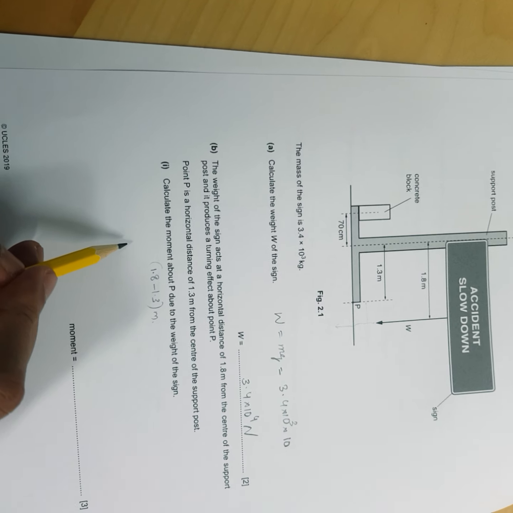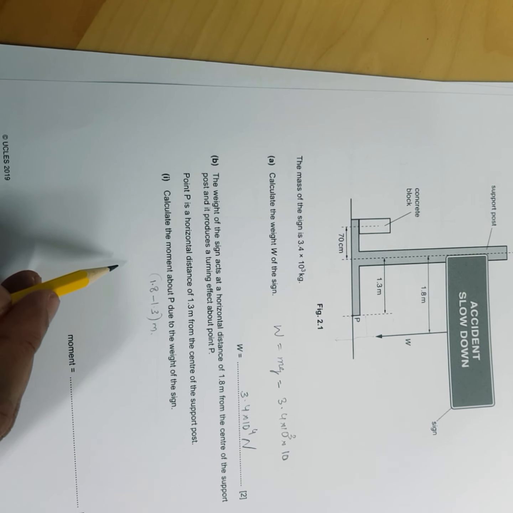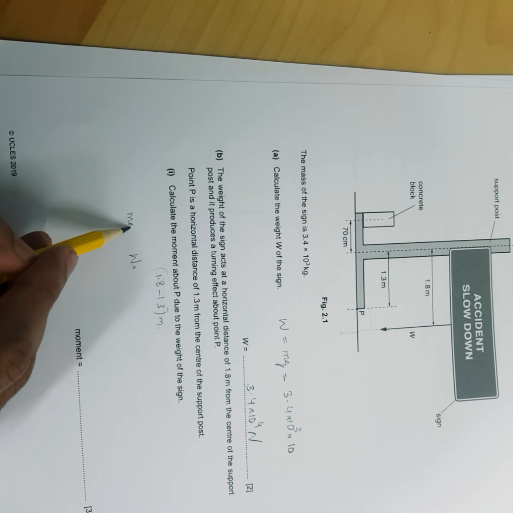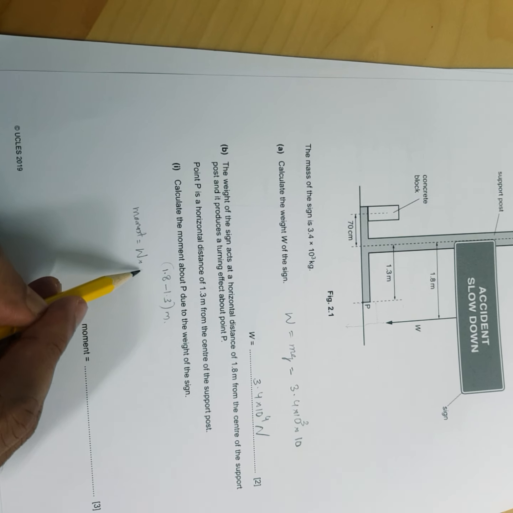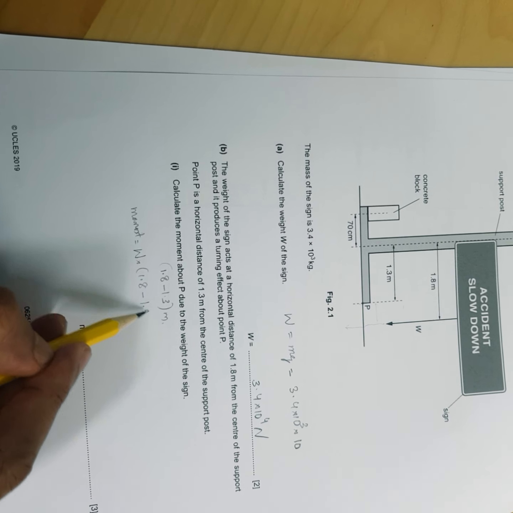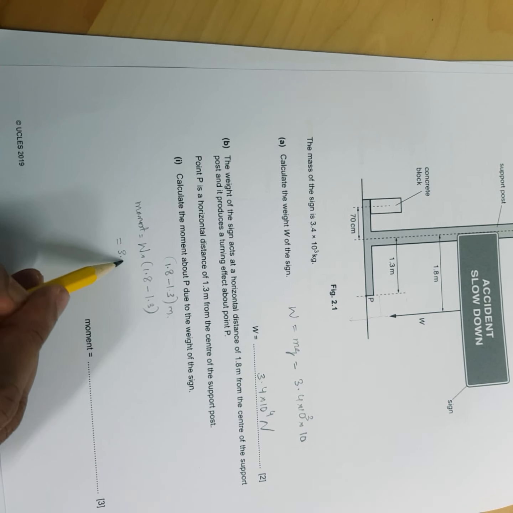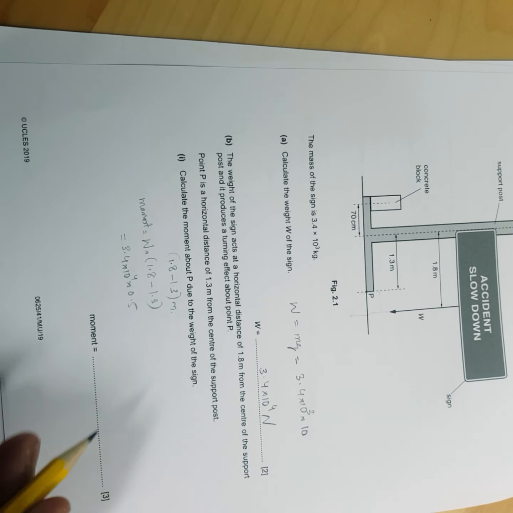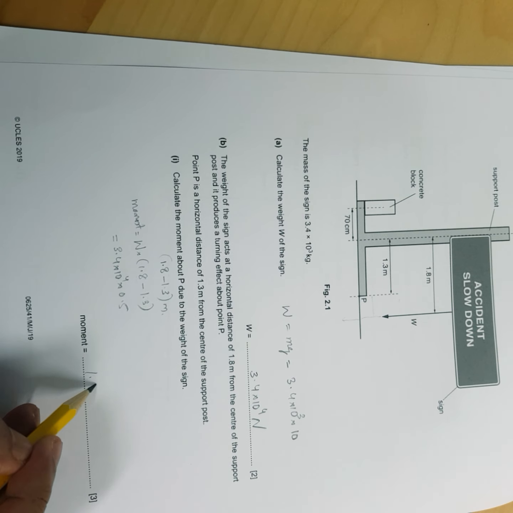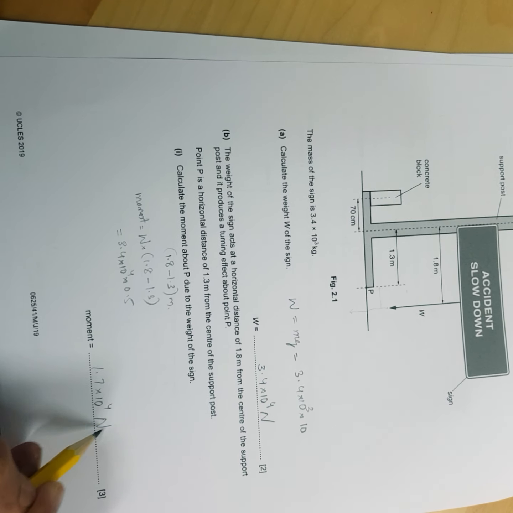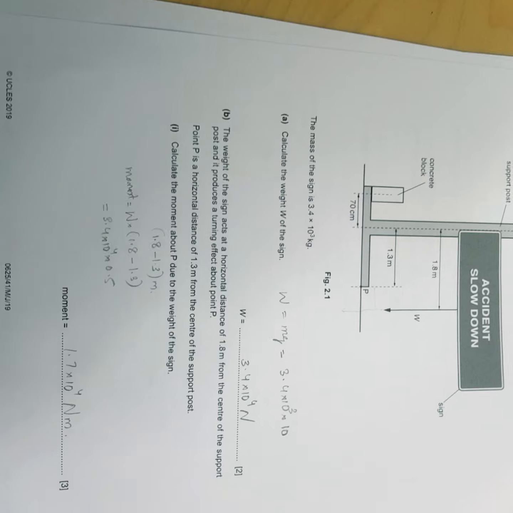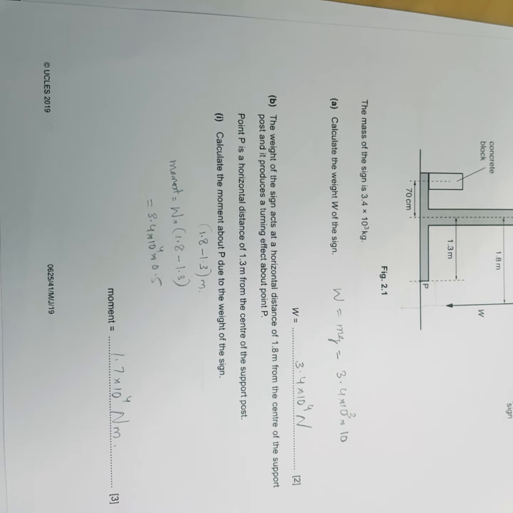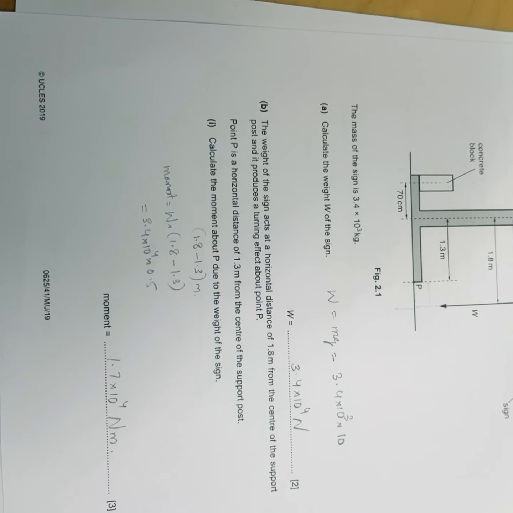Then we have to calculate the moment. Moment is equal to force times the perpendicular distance. So the force is the weight. So moment is equal to force times perpendicular distance. The weight was found before, 3.4 times 10 to the power 4, times this 0.5. So the answer will be half of this, 1.7 times 10 to the power 4, and the unit is Newton meter. This is the moment. So the question is to find the value of the moment of the weight about the point P.